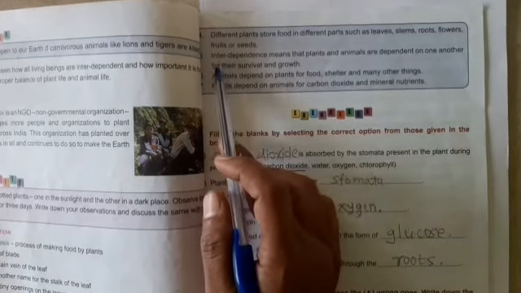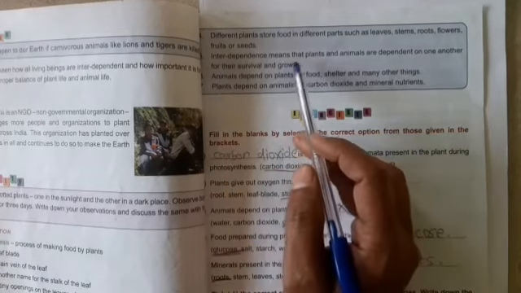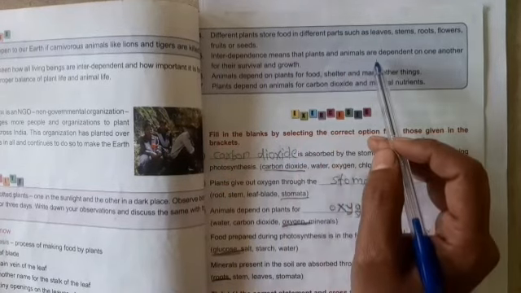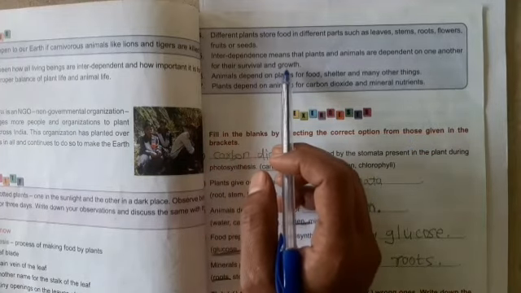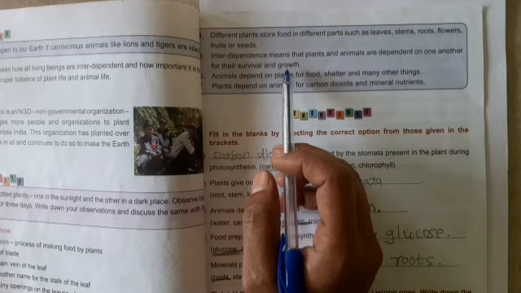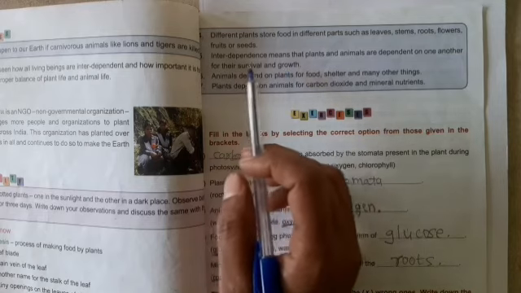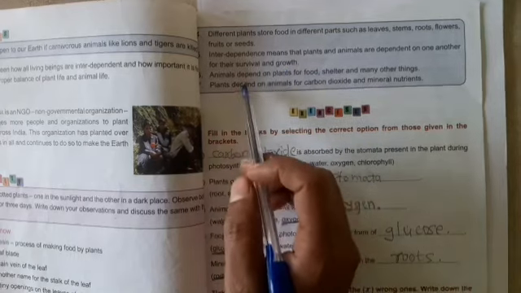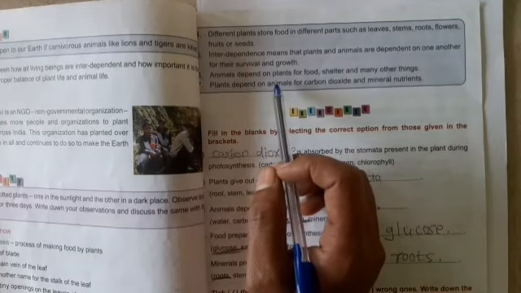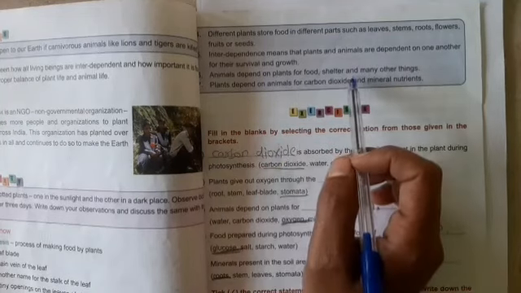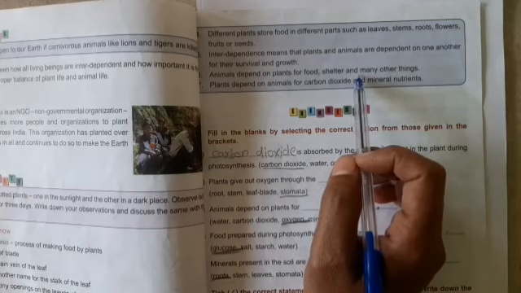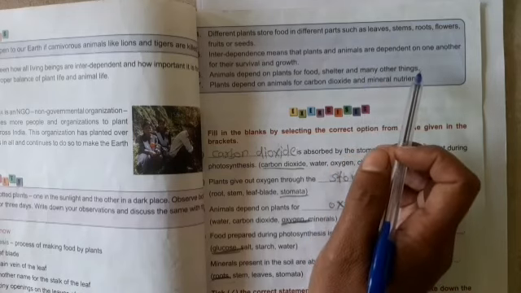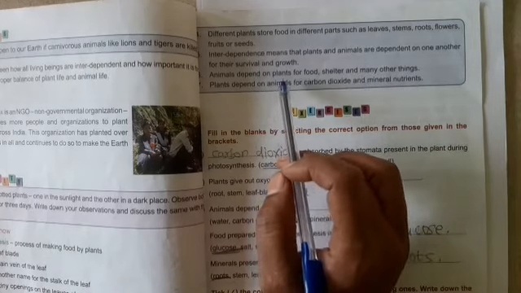Next is interdependence. Interdependence means plants and animals depend on one another for their survival and growth. Next one is animals depend on plants for food, shelter and many other things.